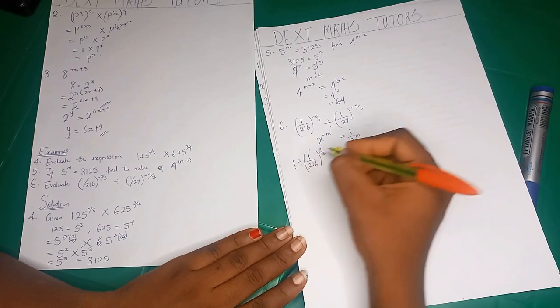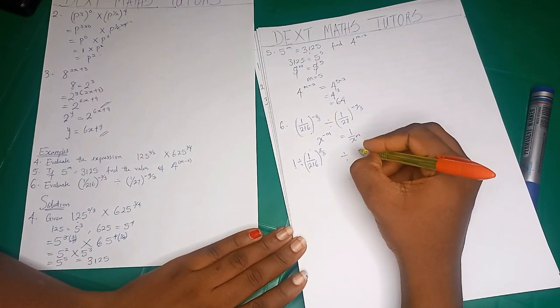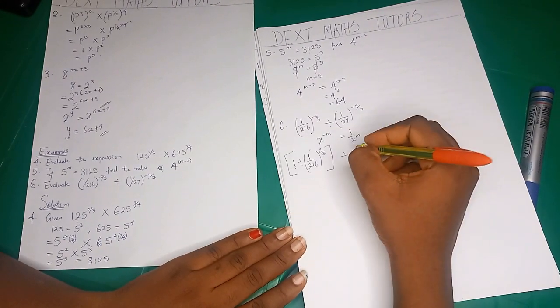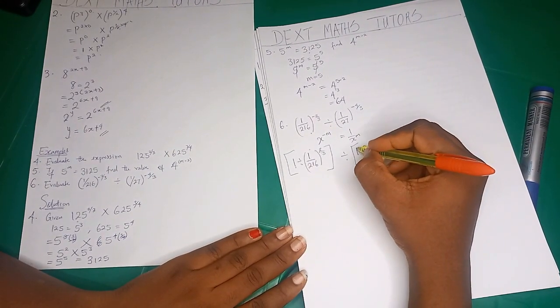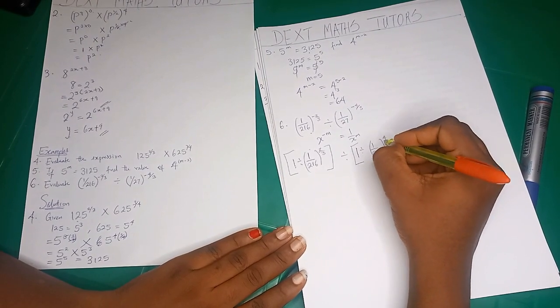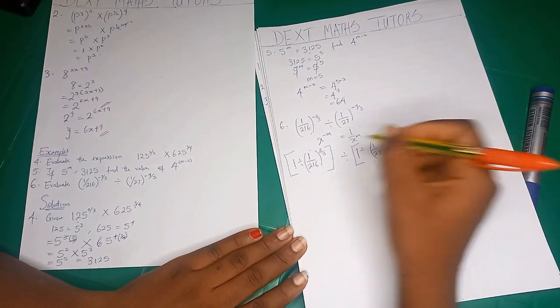So we have 2 over 3. The same thing applies to this place. We now have 1 divided by, maybe I should write this in a square bracket, so that you understand what I'm saying. 1 divided by 1 over 27. Now the negative sign will no longer be there. That's the sense of applying that rule.